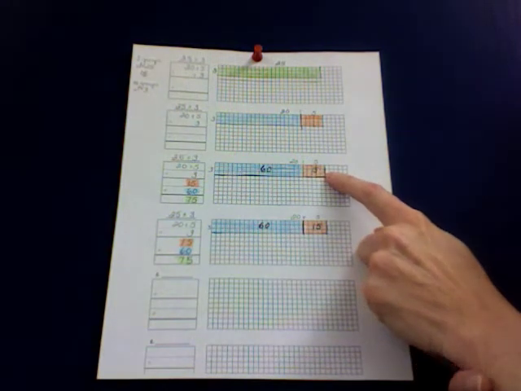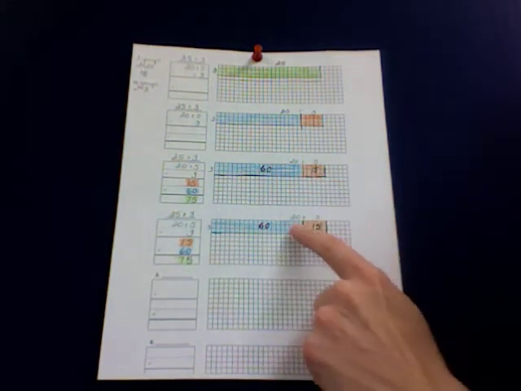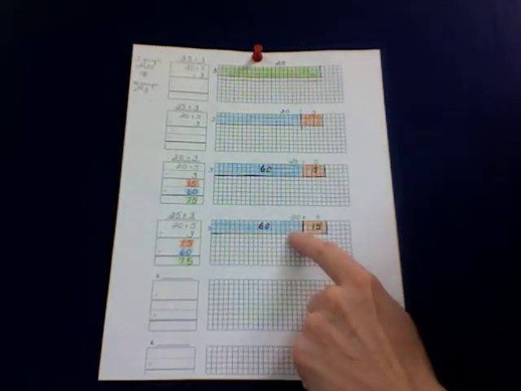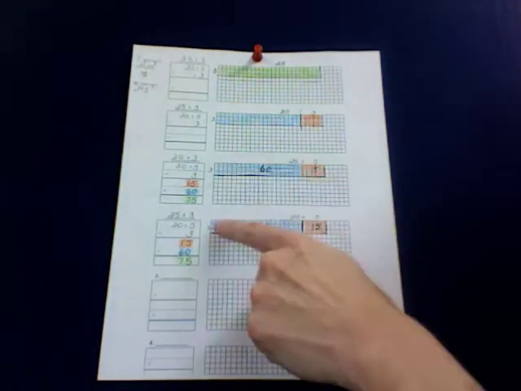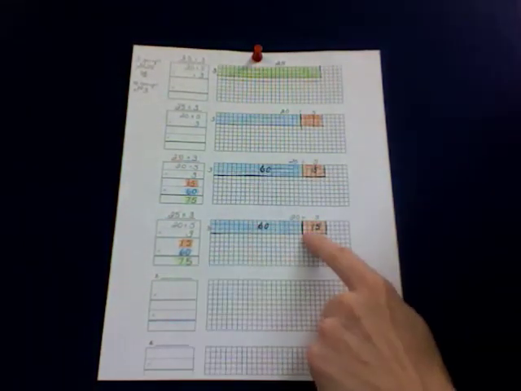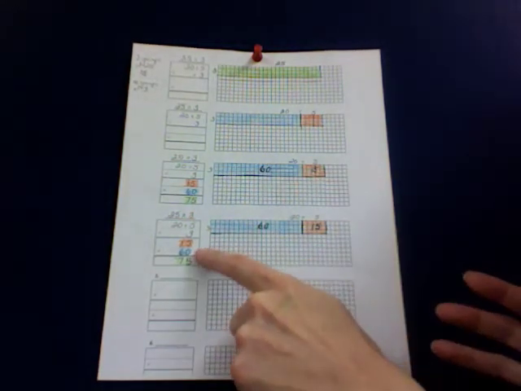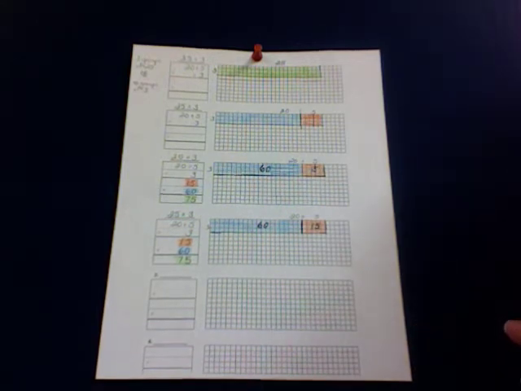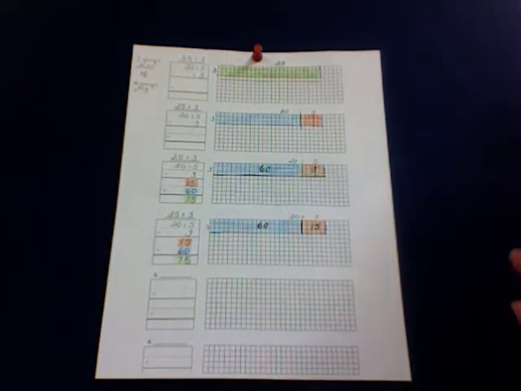So if the space of the orange rectangle is 15 and the space of the blue rectangle is 60, when I add those two together, I get the green space, which would have been the whole thing, which is 75, adding those two pieces together. This is only a small step away from the traditional algorithm, or the method of computation that we're familiar with, that we will be using soon.